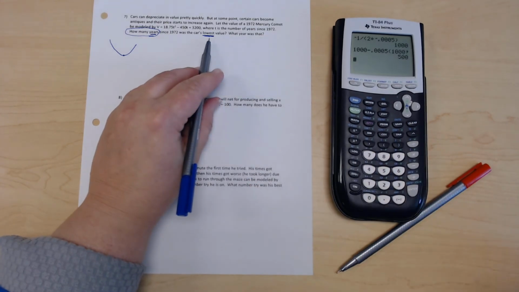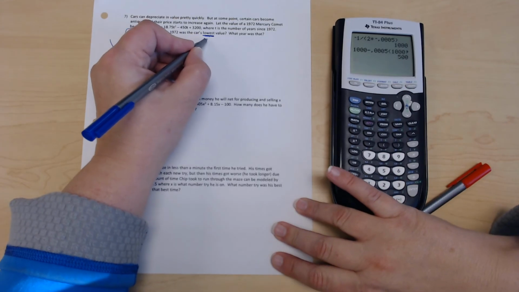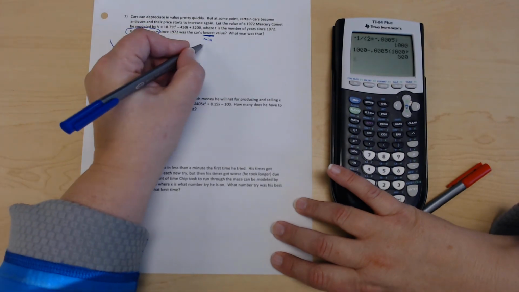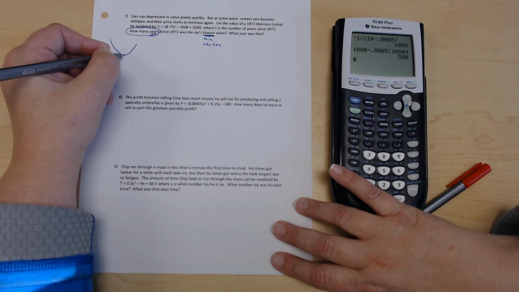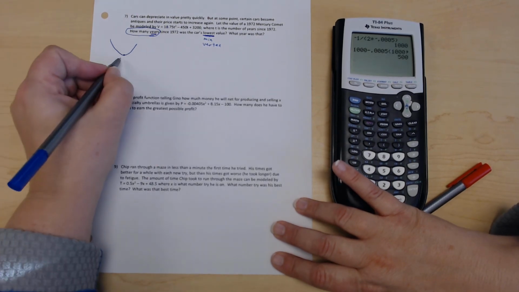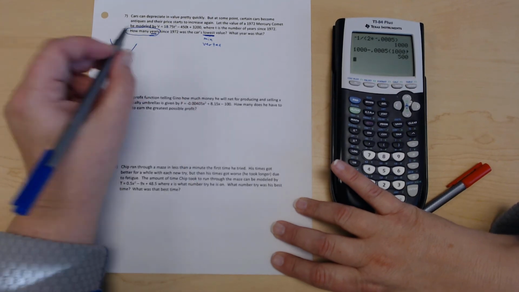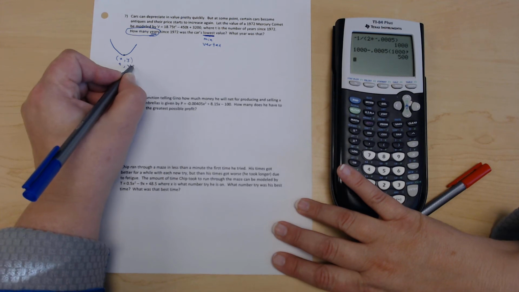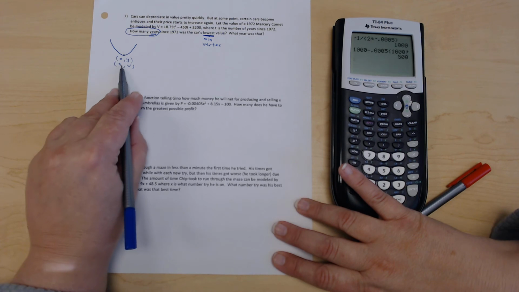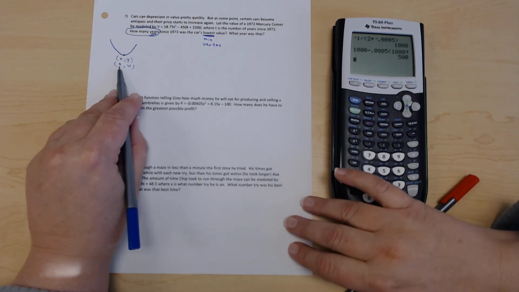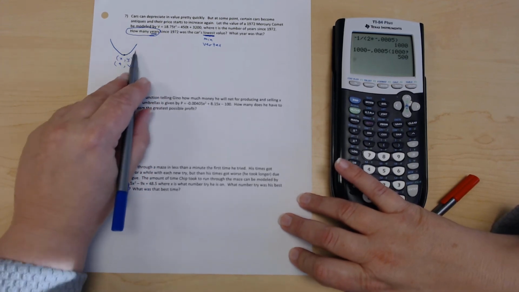What are you thinking in your head when you see maximum or minimum? Lowest goes with minimum, and that is vertex. The vertex is x comma y, or in this problem, it is t comma v. And the question says how many years, so we're looking for x. For the vertex, though, what do I have to find first? I have to find time first, but I think that'll answer my question.